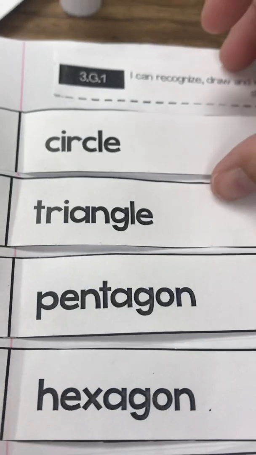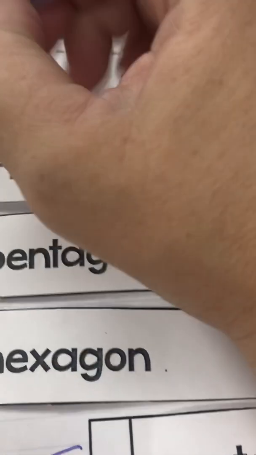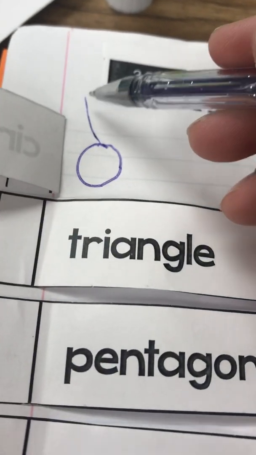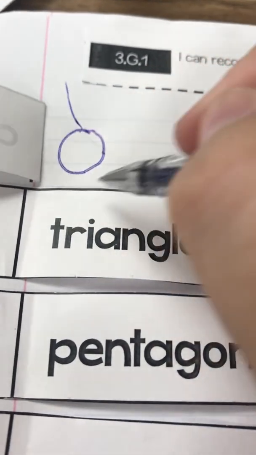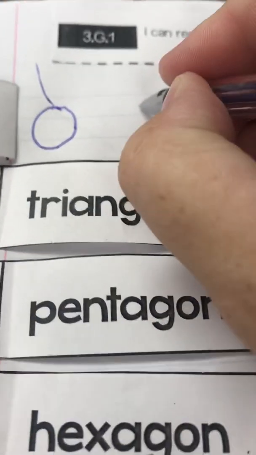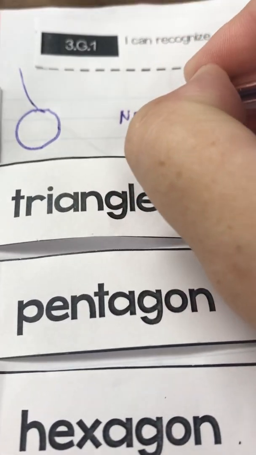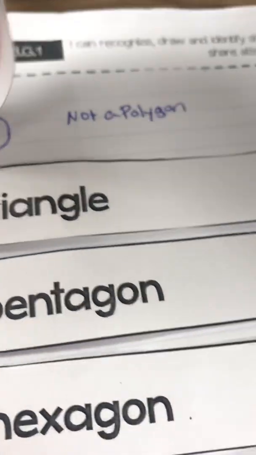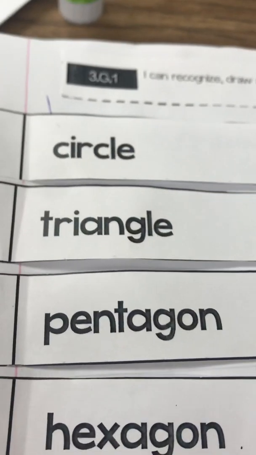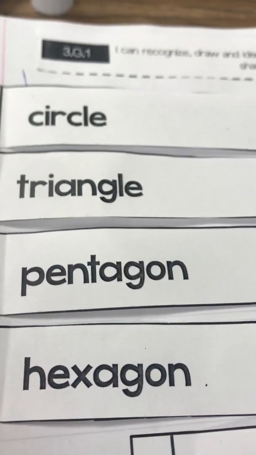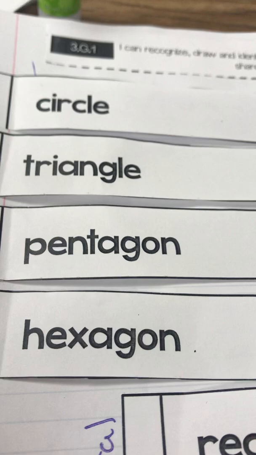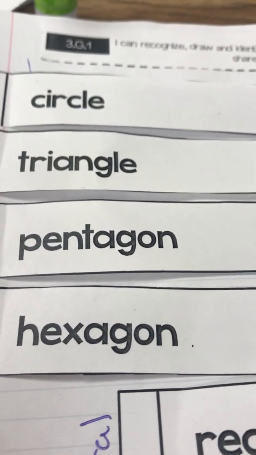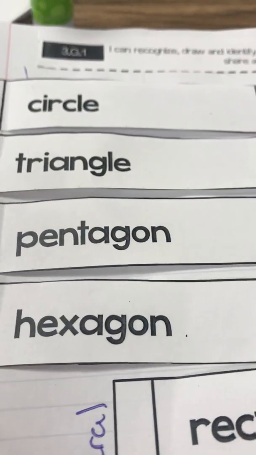A circle, we're just going to draw an example. Now remember, a circle is a curved shape. Ignore that line. That was an accent. A circle is a curved shape, so therefore it is not a polygon. So I'm going to write not a polygon, just so we know that. We won't use the circle a lot except when we get with fractions, but we do need to know that it is not a polygon. They like to throw that shape at us, and make sure that you never ever say that it's a polygon because a circle is not a straight line. It does not have straight sides. To be a polygon, you have to have straight sides.